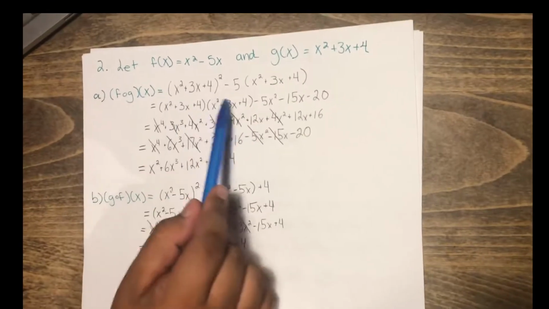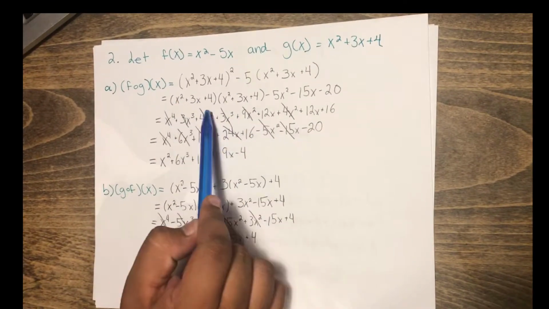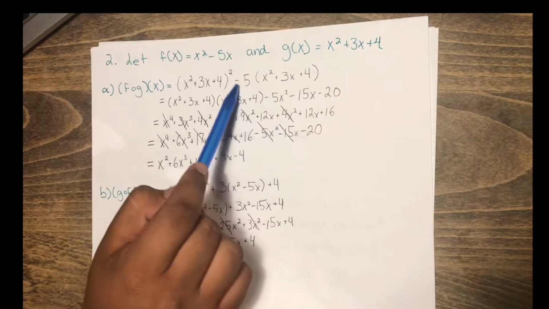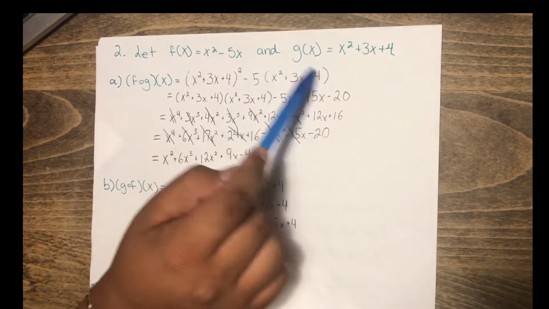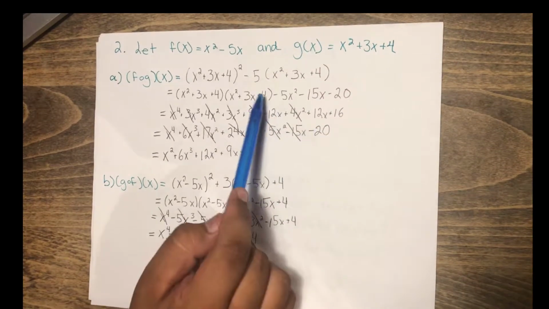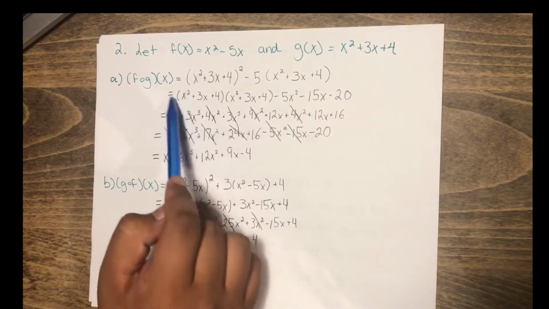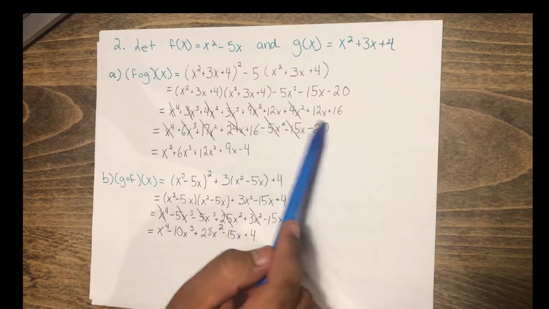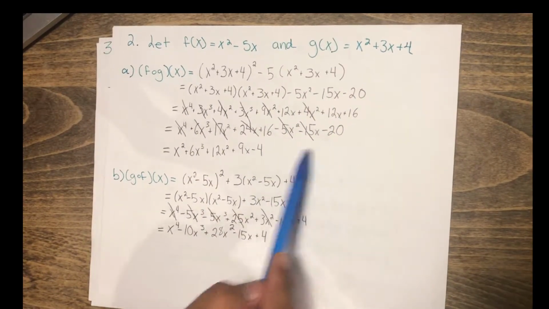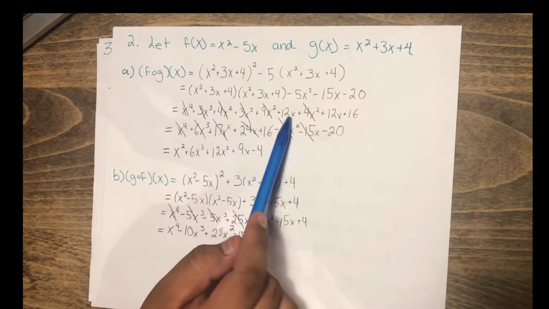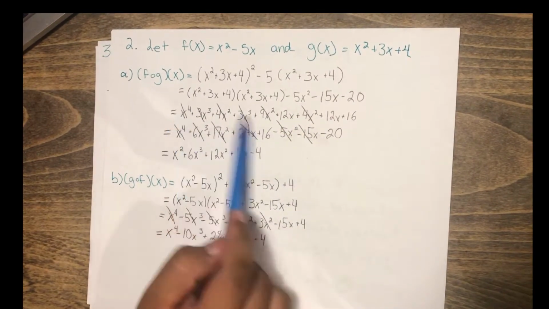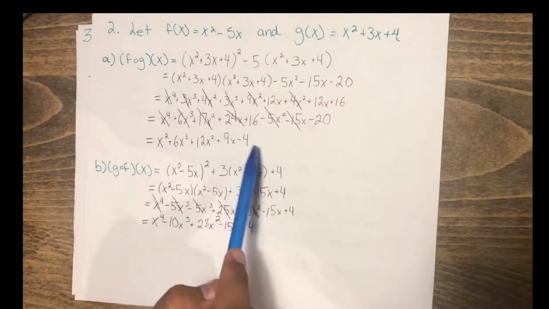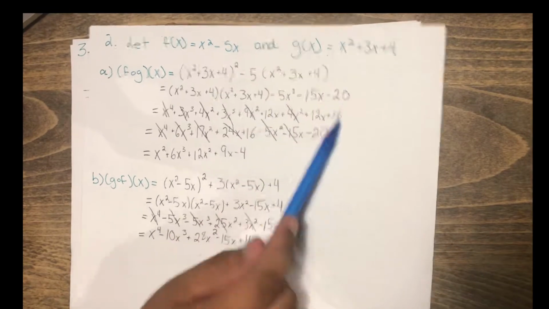And now we're going to separate those two and multiply them by each other, and it's going to be x squared plus 3x plus 4 times x squared plus 3x plus 4. Now we use the distributive property for that part of the function, and it's going to come out to x to the fourth plus 3x cubed plus 4x squared plus 3x cubed plus 9x squared plus 12x plus 4x squared plus 12x plus 16. And we're going to leave the other part of the function up there to not confuse ourselves.